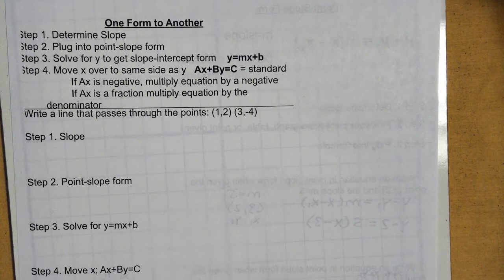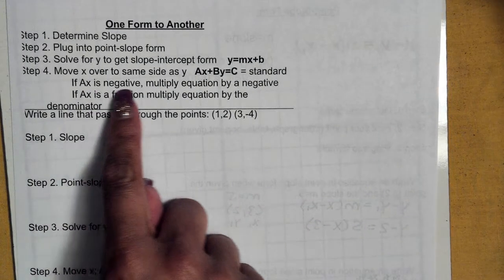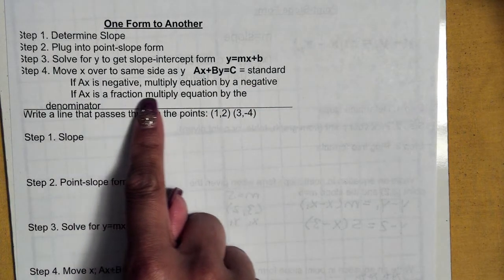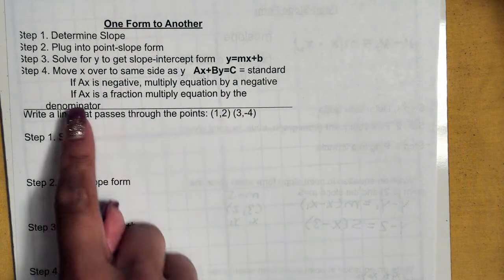Okay, on the back side, we have changing one form to another. So the first step is to determine the slope. Our second step is to plug into slope form. Our third step is to solve for y to get the slope-intercept form. Our fourth step is to move x over to the same side as y: Ax plus By equals C, otherwise known as standard. It says if A is negative, multiply the equation by negative, and if A is a fraction, multiply the equation by the denominator.